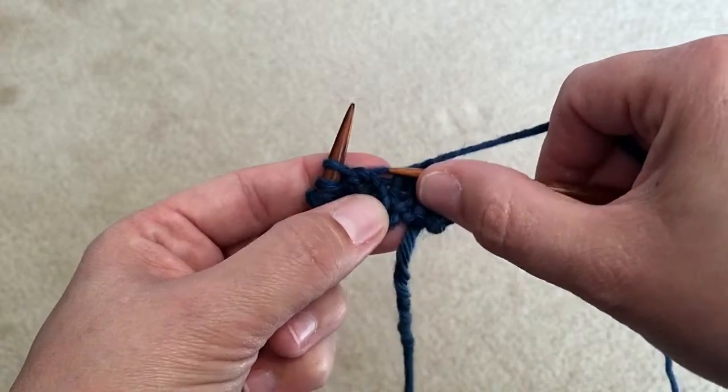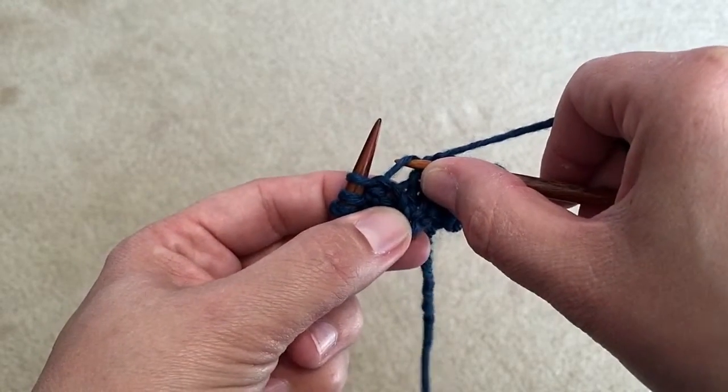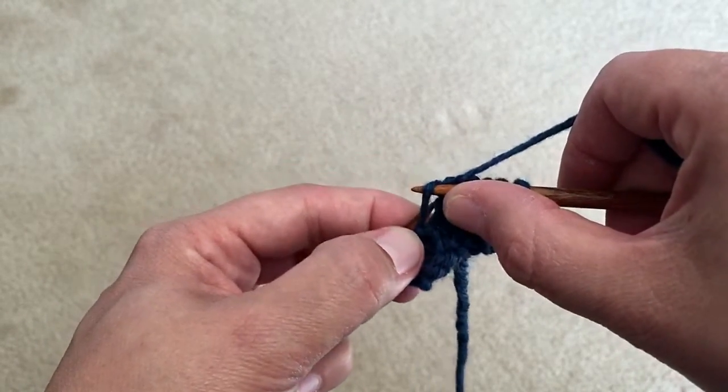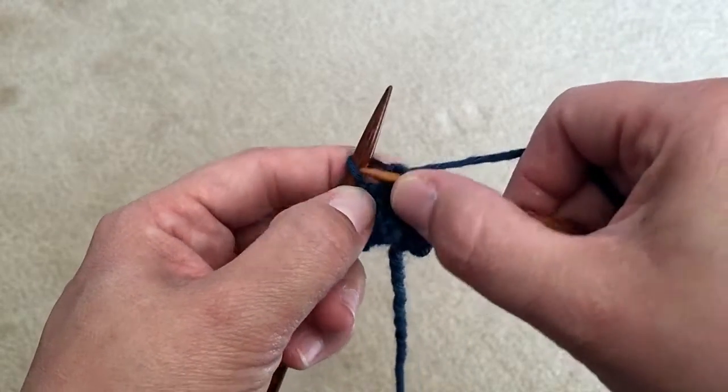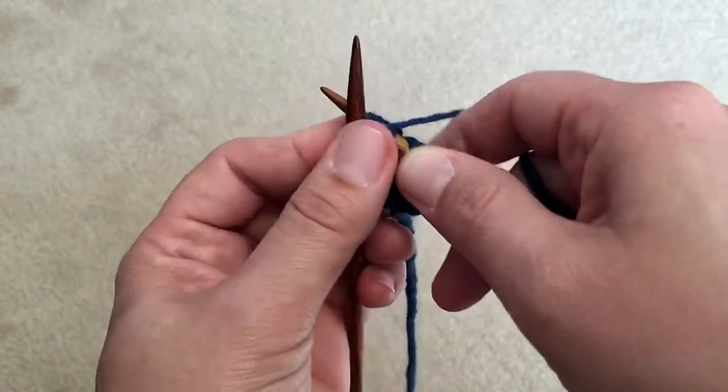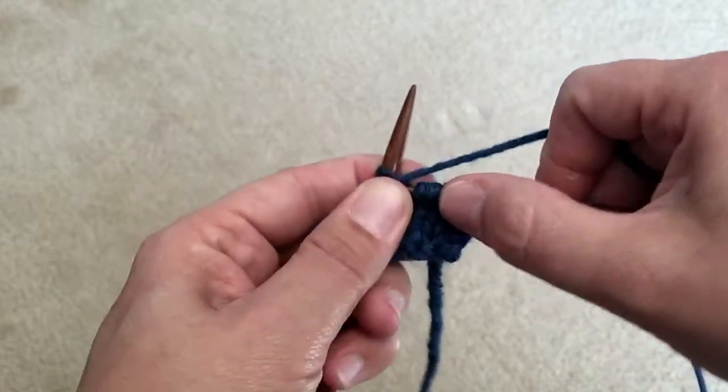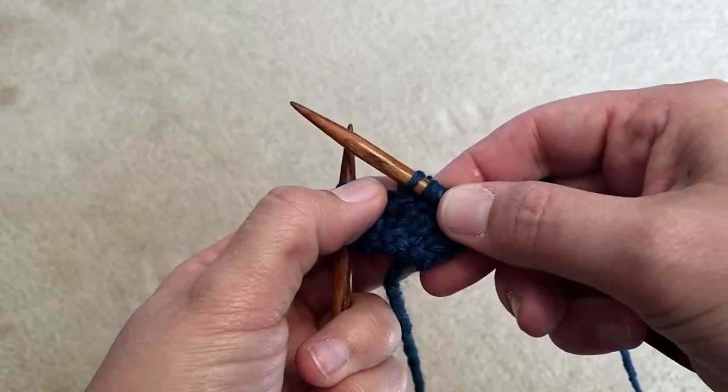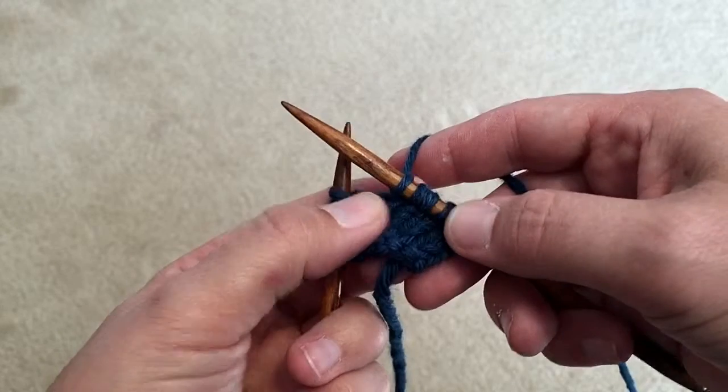Okay. So identify that strand that's in between the two stitches, insert your needle from the back to the front, and then knit that strand. And you have your make one right stitch increased.